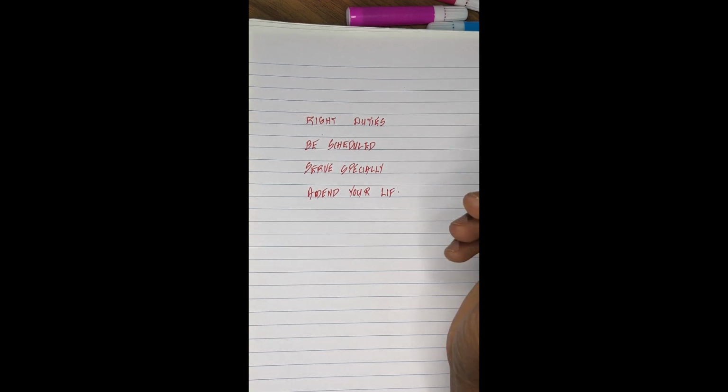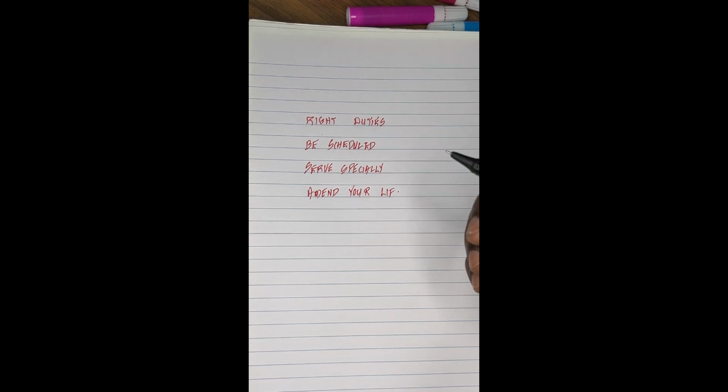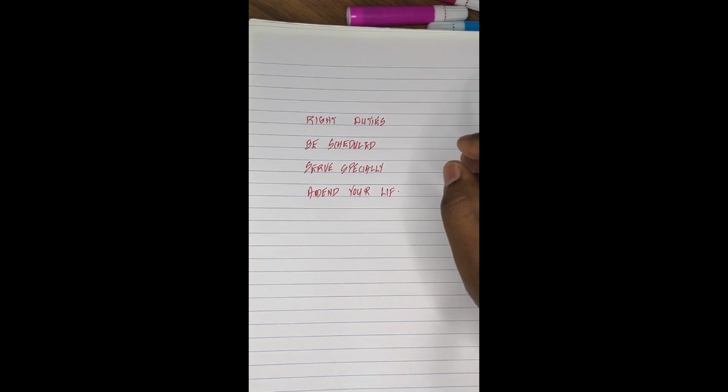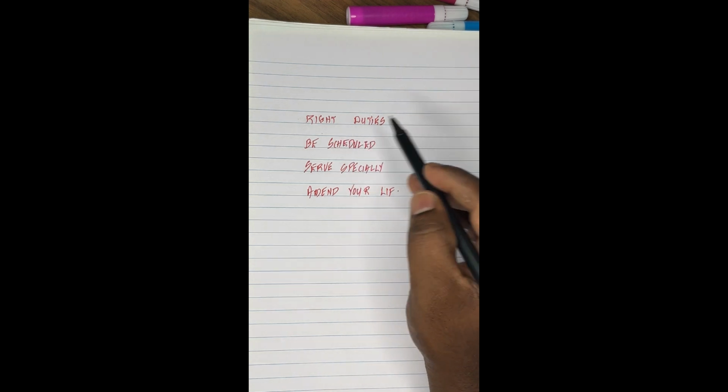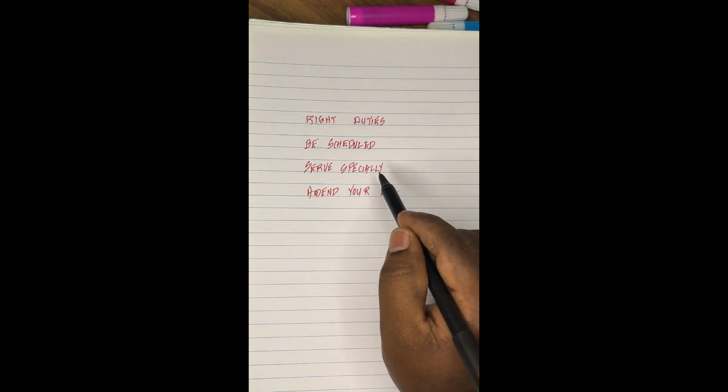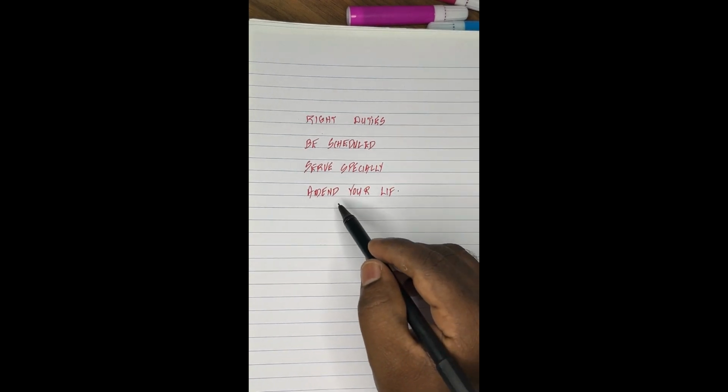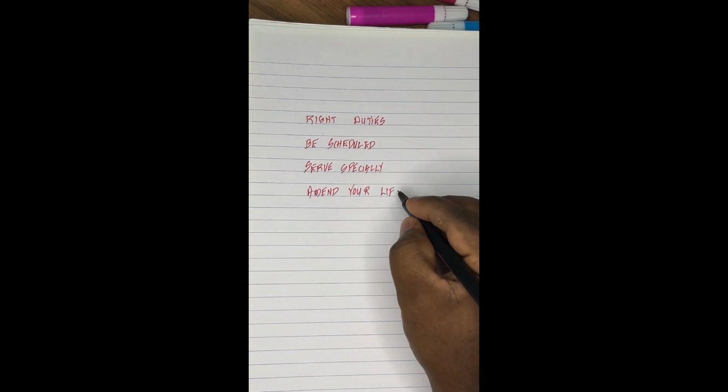If anybody who is very close to you comes to your hotel, and you are running a hotel, how will you treat them? You will give what is special. All special dishes you would serve them. That way we can remember serve specially. So right duties, be scheduled, schedule your time, then serve specially, bring out the best inside you, then amend your life. This way you can change your life.